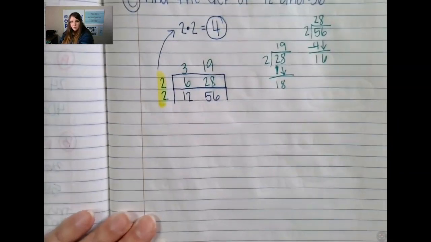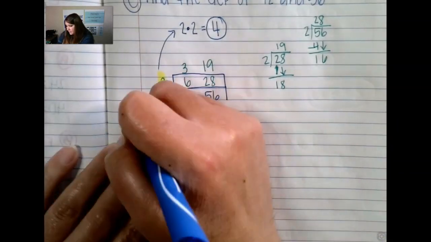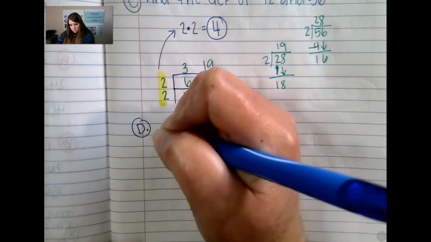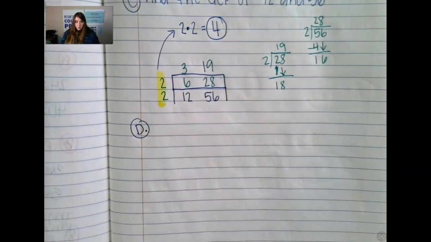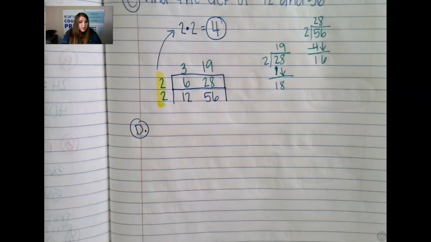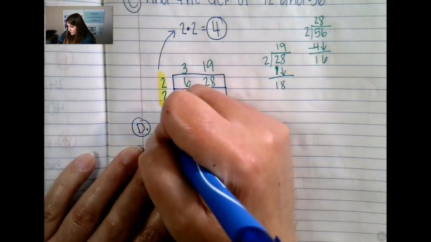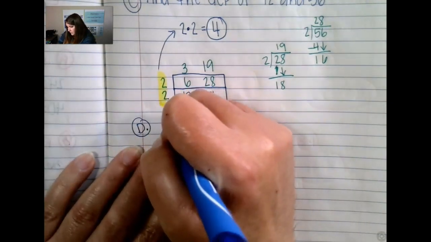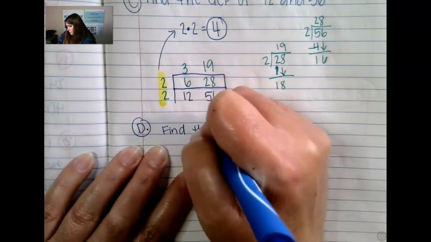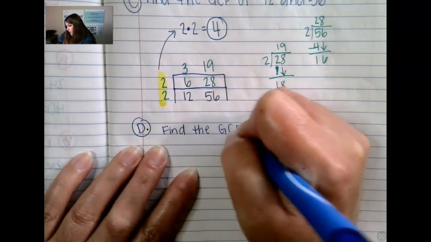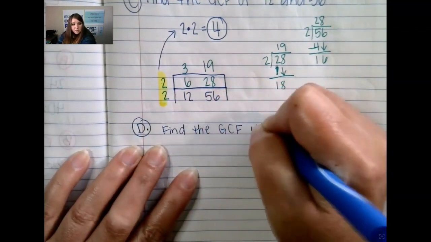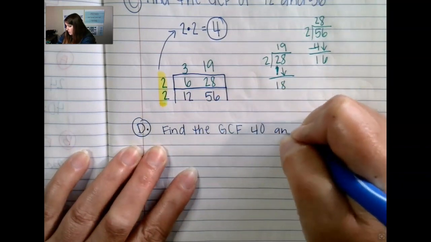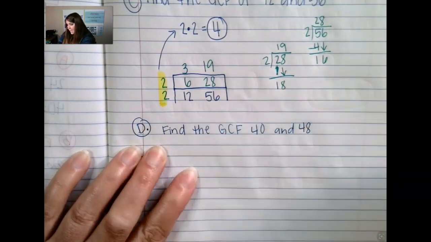Okay, let's do one more example of this, and then I'm going to set you free to do another try it and then your practice work. Okay, so extra example number 2. Ooh, 40 and 48. Okay, so find the greatest common factor of 40 and 48.